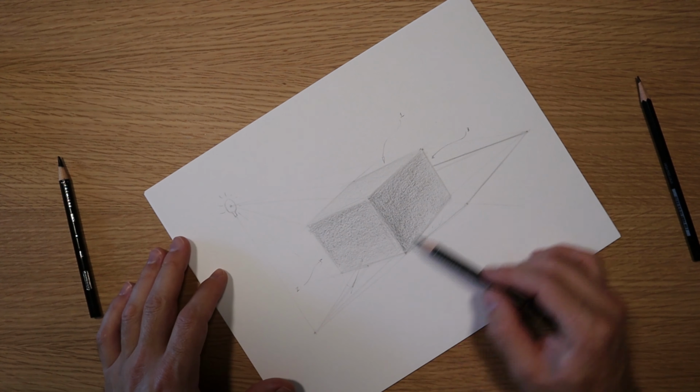Try it. All right, just trust me on this one. Squint your eyes and you'll be able to see value better than when your eyes are wide open. I'm not sure what it is about the mechanics of the eye that makes that so. Probably something to do with low light.